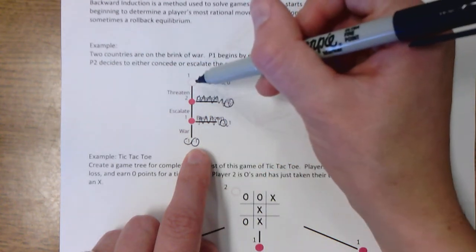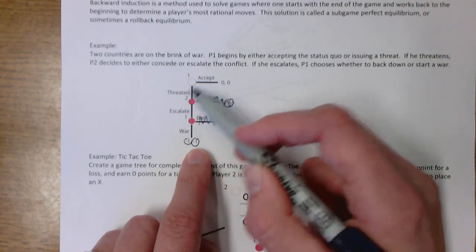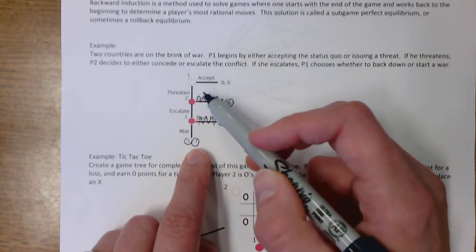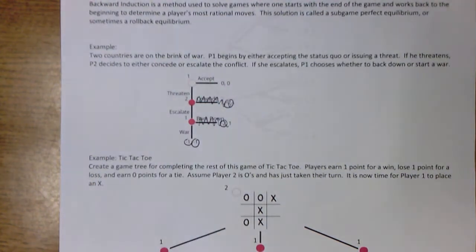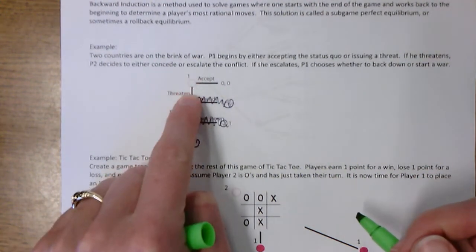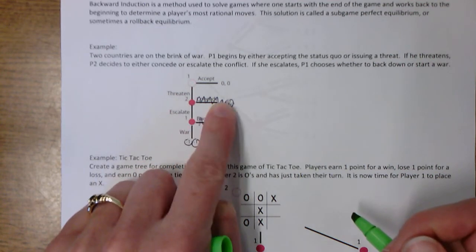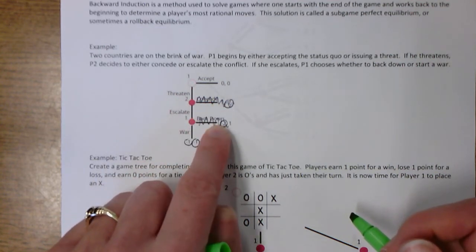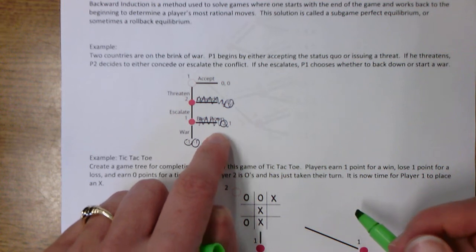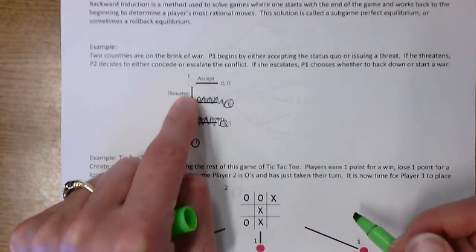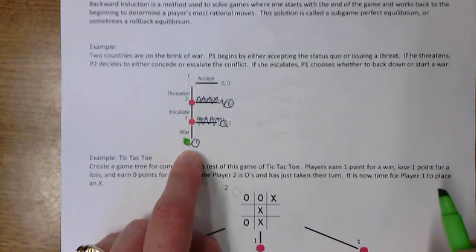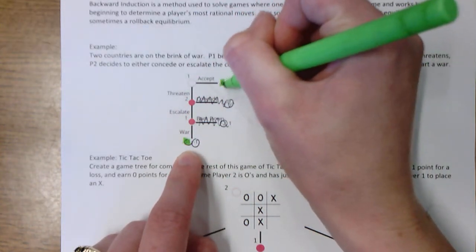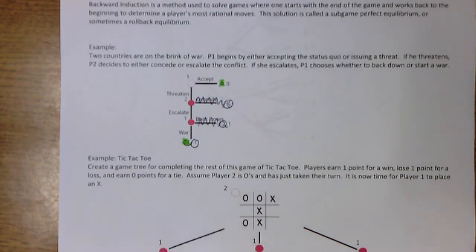So now we're at player 1 again, and player 1 has to choose to either make a threat or just accept the status quo. So again, I'm kind of looking through this and I'm saying, okay, I'm looking at player 1 here. What are their outcomes? Well, if they choose to make a threat, we've already eliminated both of these as possible paths because they were not logical at other steps in the game. So if player 1 chooses to threaten, their outcome will be this -1 down here. If they choose to accept the status quo, then their outcome will be that 0 up there, right?